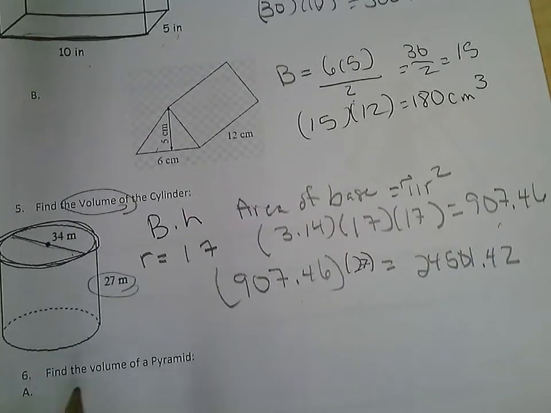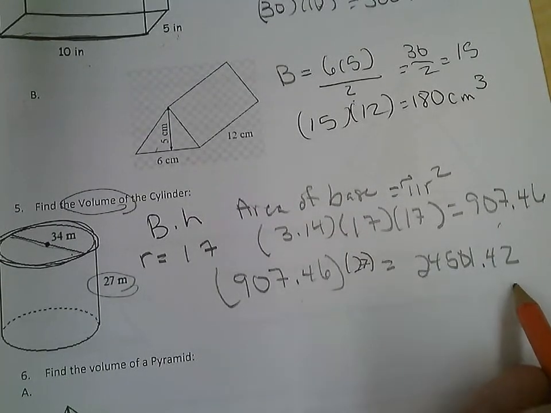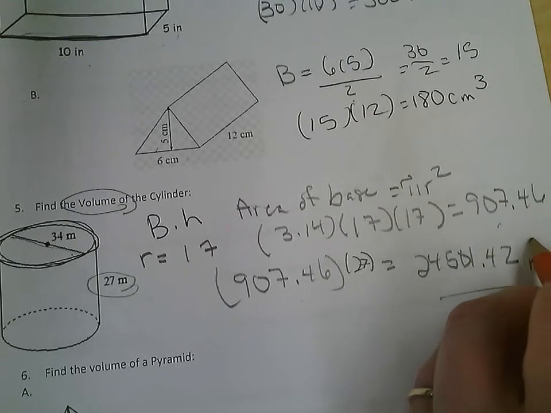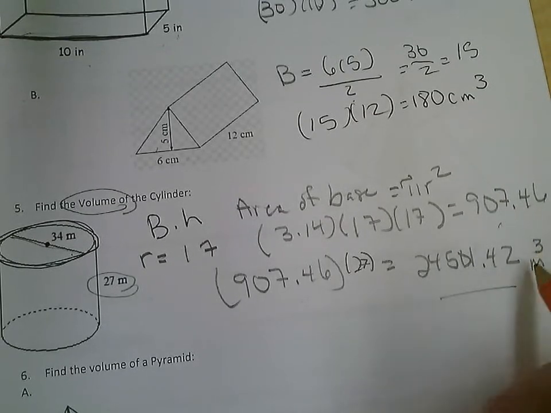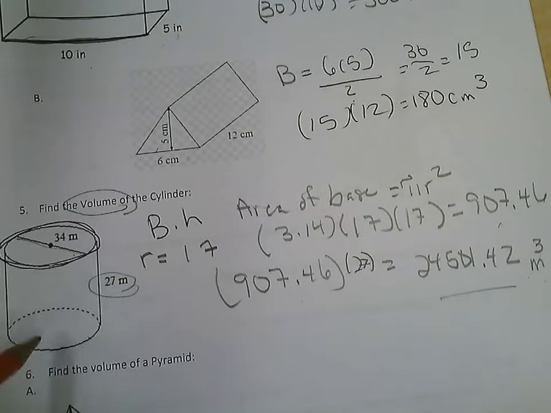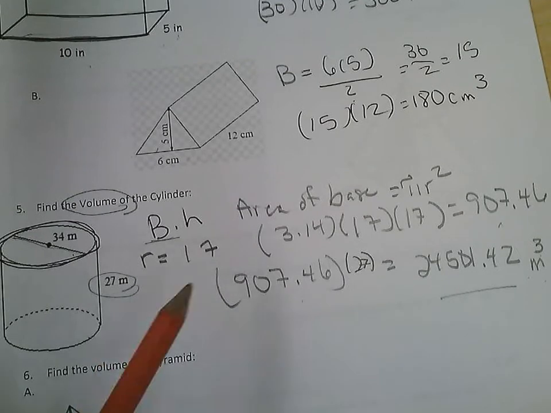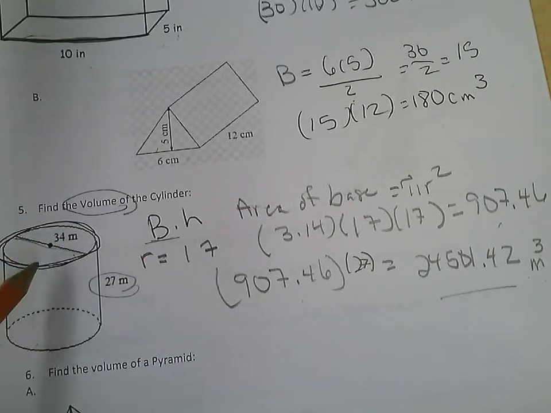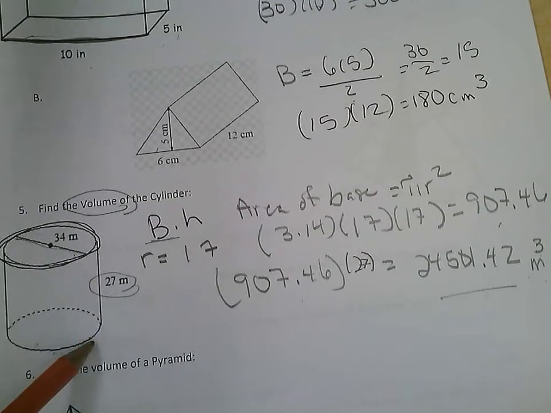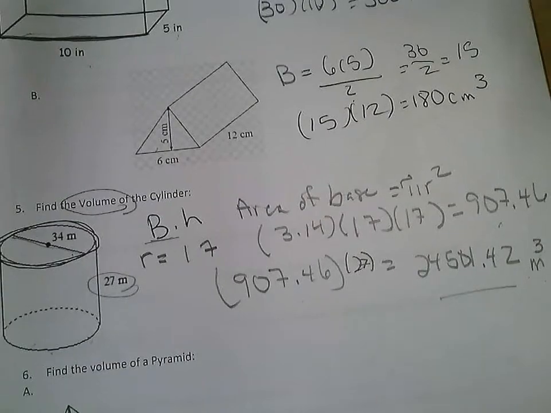But it is what it is. So that's our volume. Now make sure that it's meters cubed. When we're looking at this, we have one area of the base. A very common mistake is people want to do both top and bottom, and you don't need to do that. The way it works out is you do the area of the base times the height, and that's it.